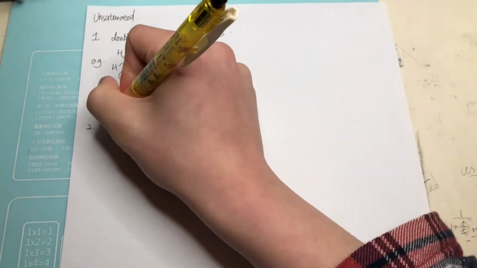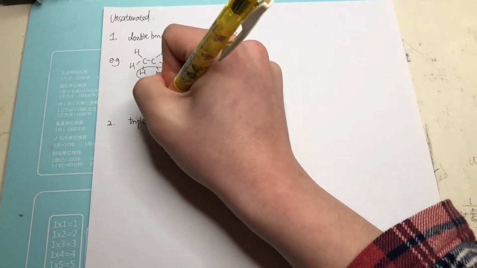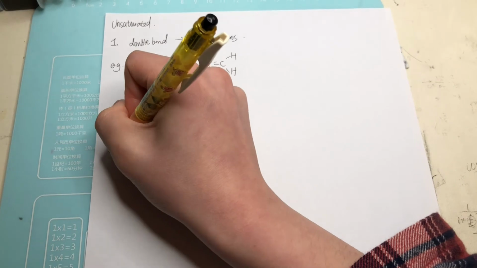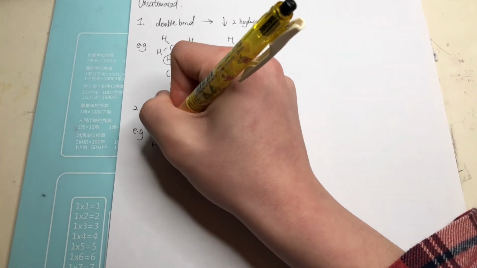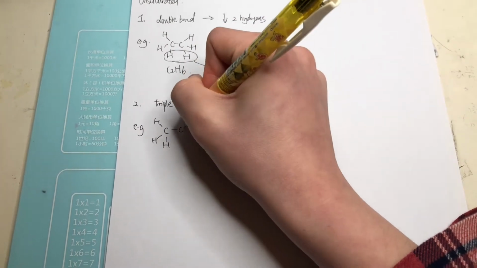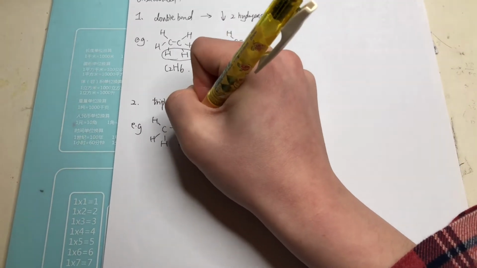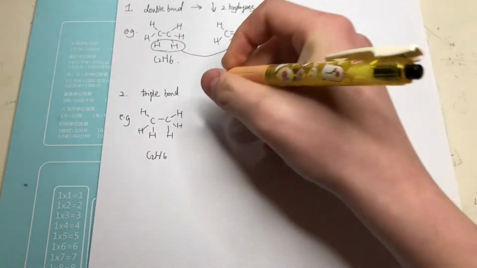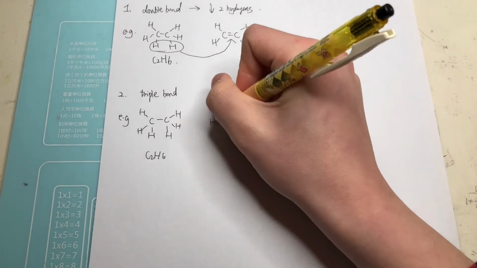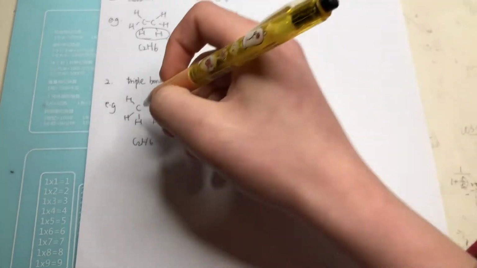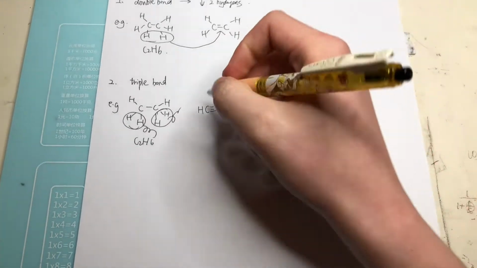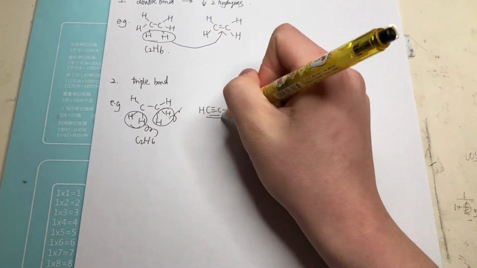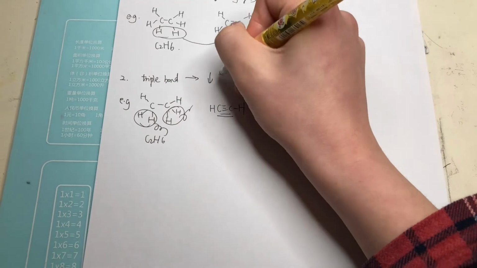What about the triple bond? Again, we are looking at this example, ethane. In order to become the triple bond, it must discard 4 hydrogens.